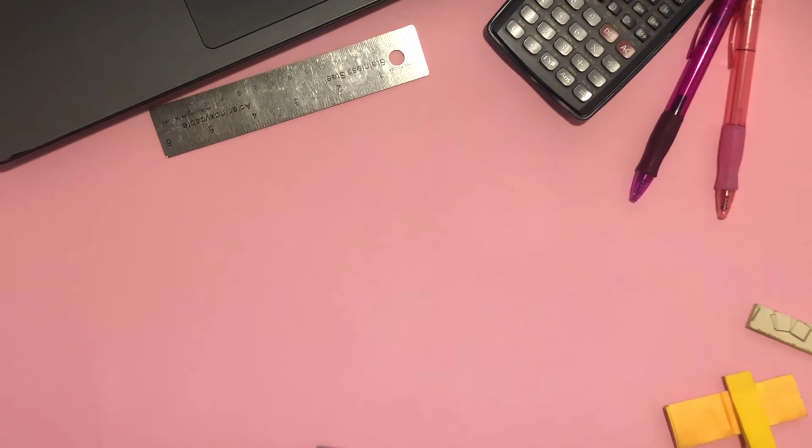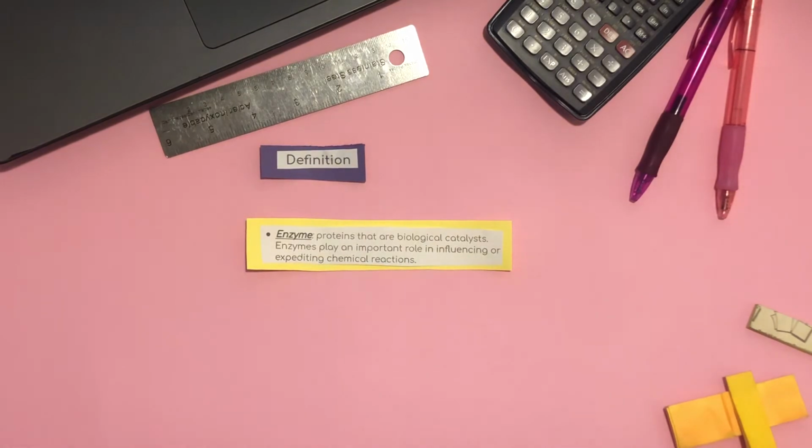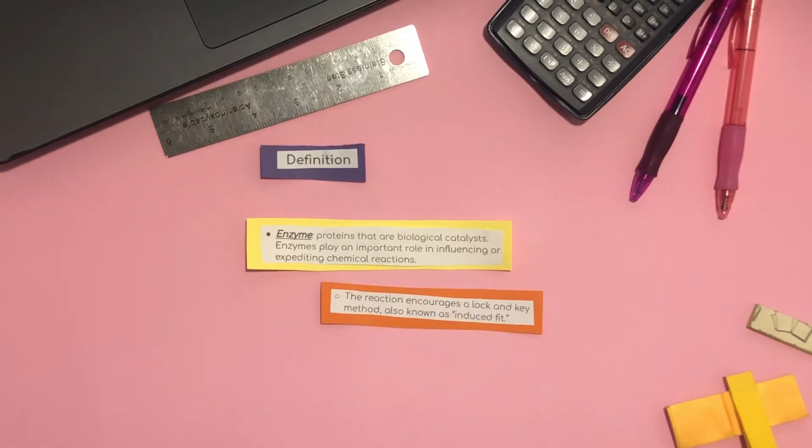Now, let's go over some definitions. Enzyme: proteins that are a biological catalyst. Enzymes play an important role in influencing or expediting chemical reactions. The reaction encourages a lock and key method, also known as induced fit.